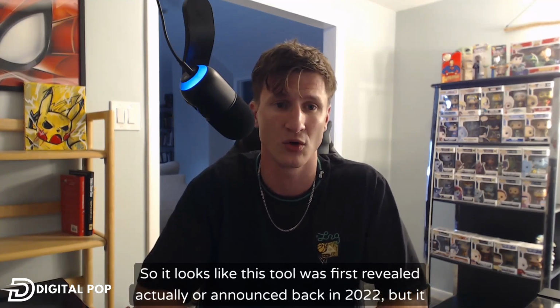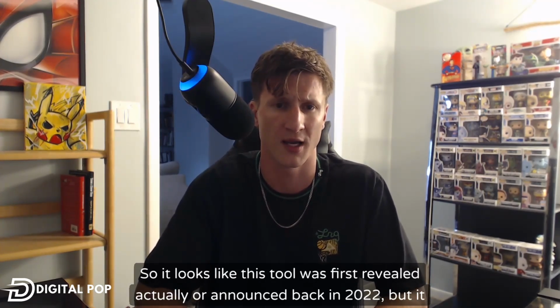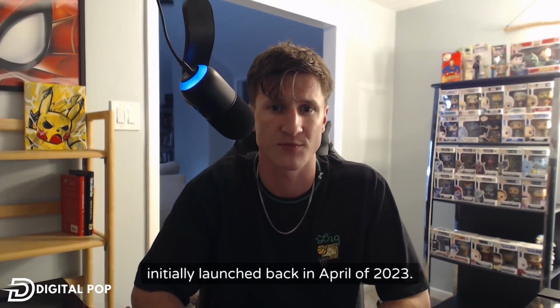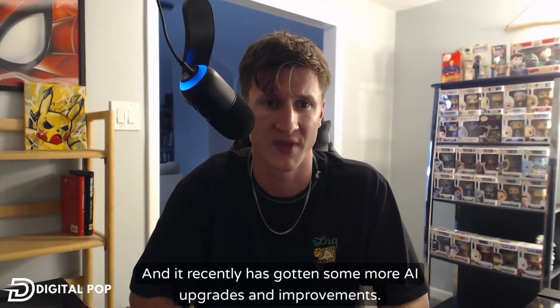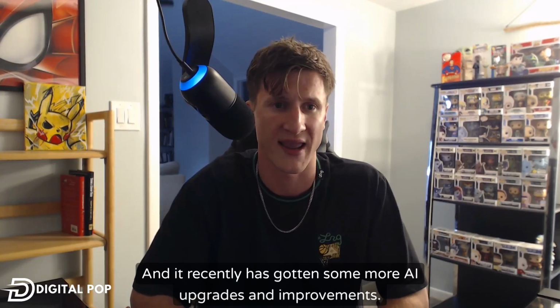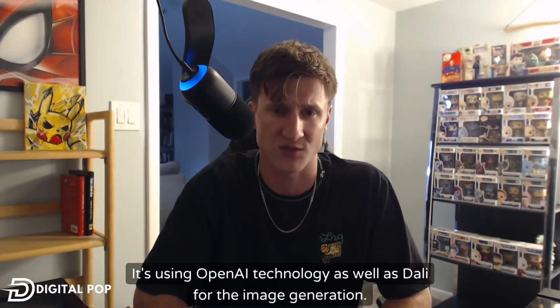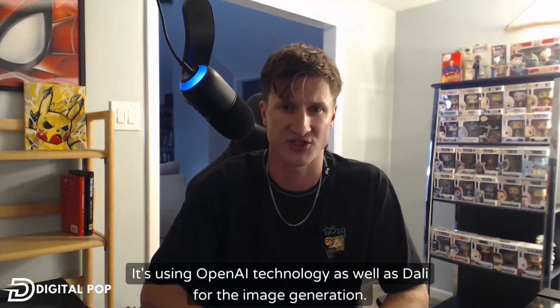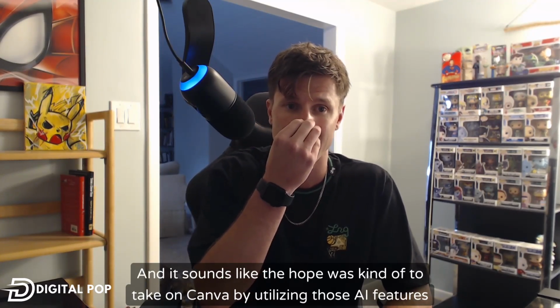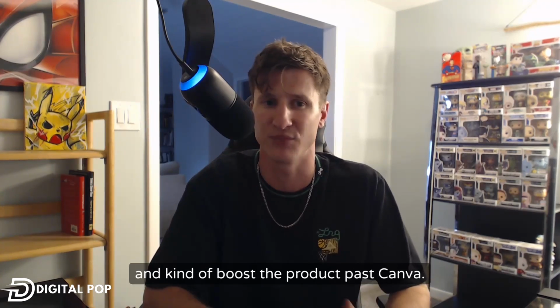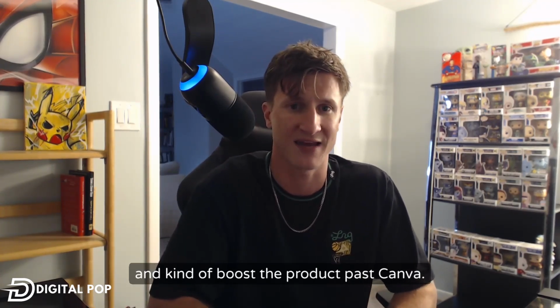So it looks like this tool was first revealed, or announced, back in 2022, but it initially launched in April of 2023. And it recently has gotten some more AI upgrades and improvements. It's using OpenAI technology as well as DALL-E for the image generation. And it sounds like the hope was kind of to take on Canva by utilizing those AI features and kind of boost the product past Canva.